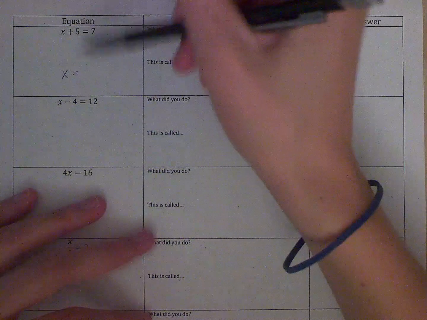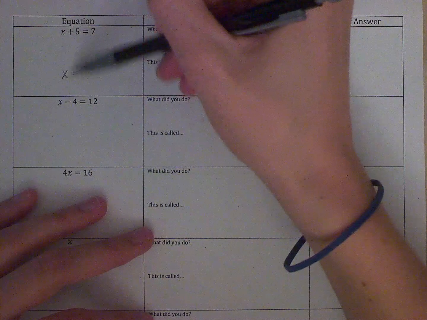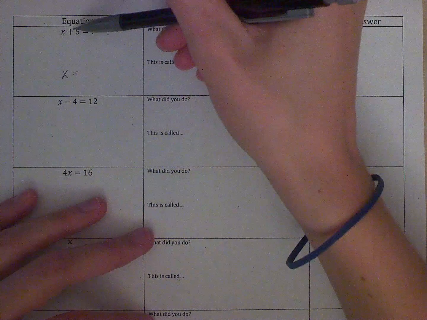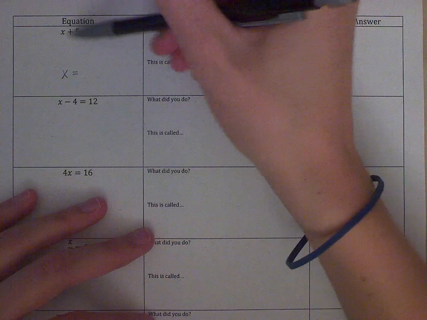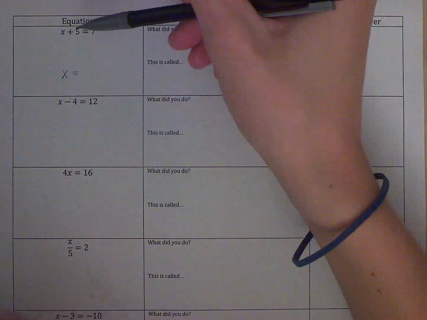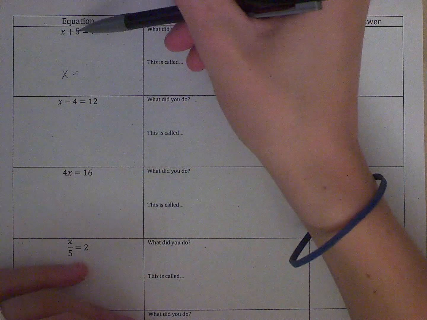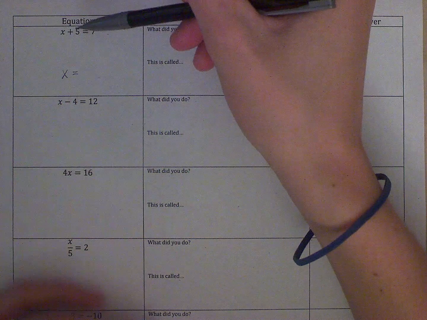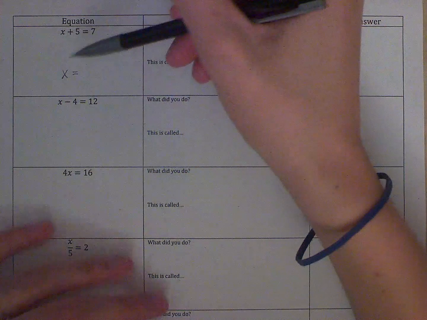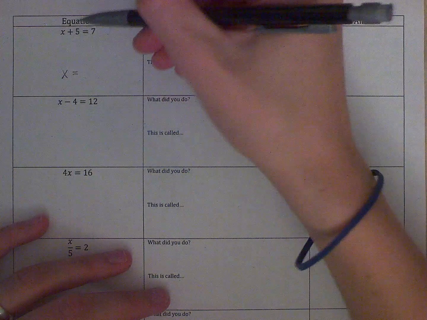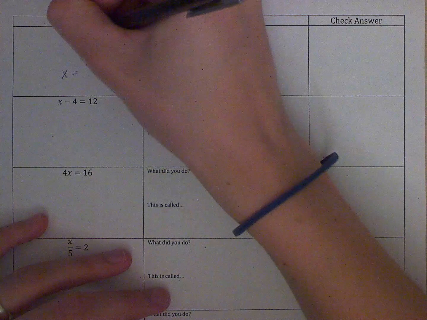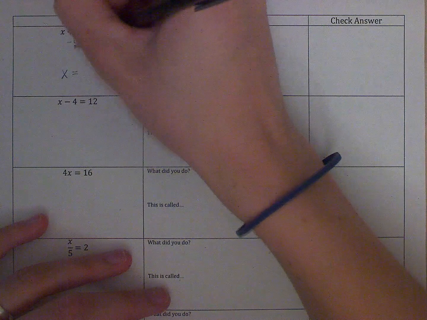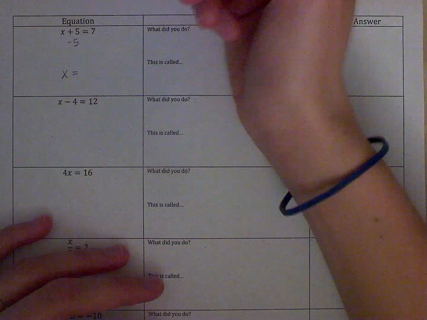Well, I want x by itself, right? Here it is all by itself on one side of the equation. Well, here there's a 5 being added to it. Well, how can I get rid of a plus 5? What would I do to undo that plus 5 so that x was by itself? Well, the opposite of addition is subtraction. So what I could do is I could subtract 5. And look, if I subtract 5, then I get that magic x by itself, right, which is what I want.